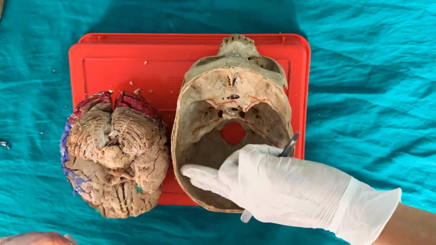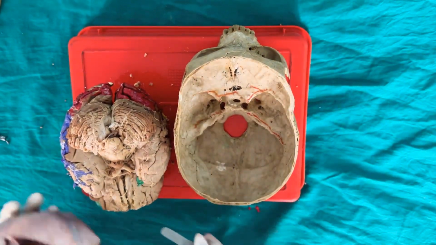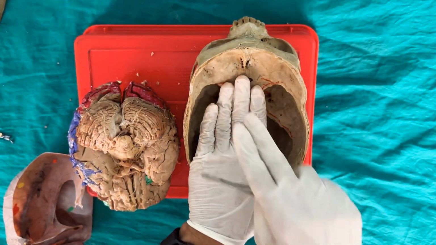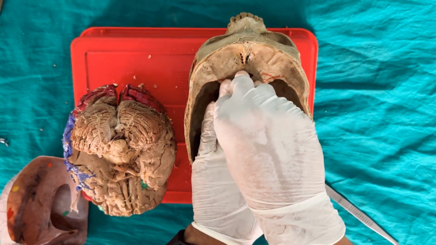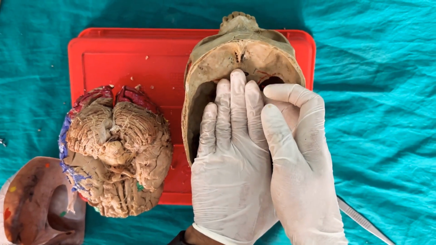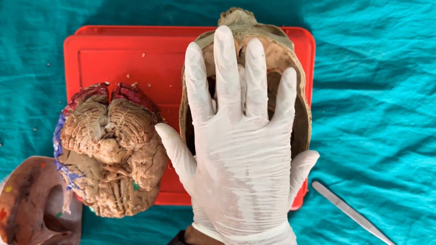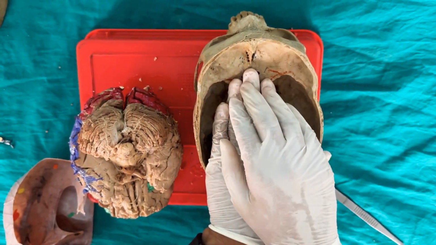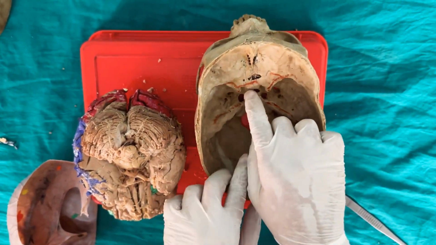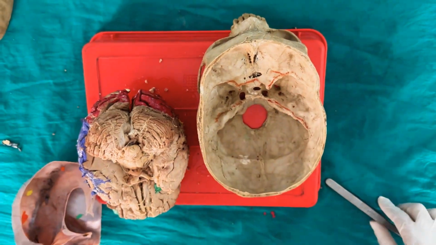So the fold is running like this and it is forming the separation. Just imagine that my finger is the fold: below here you will have the pituitary gland, and above here you will have the cerebral hemisphere. So the separation is created between the cerebral hemisphere and the pituitary gland, and that fold is known as the diaphragma sellae.